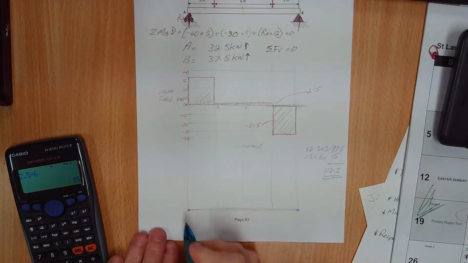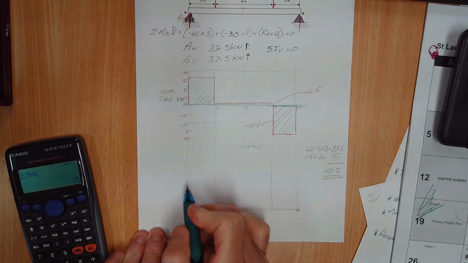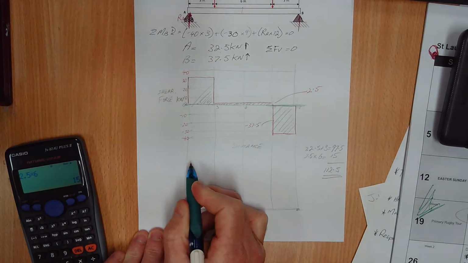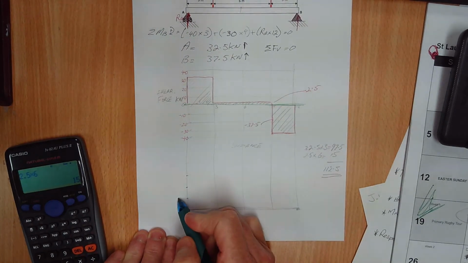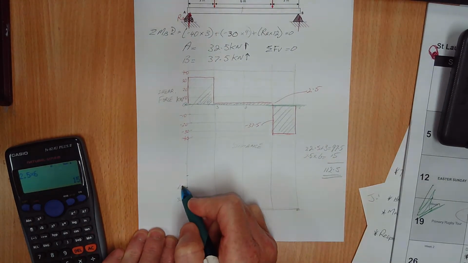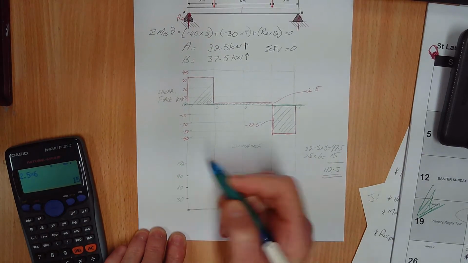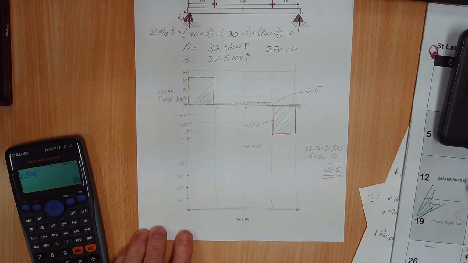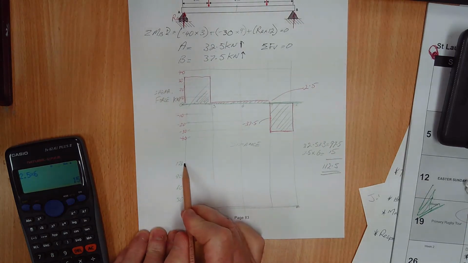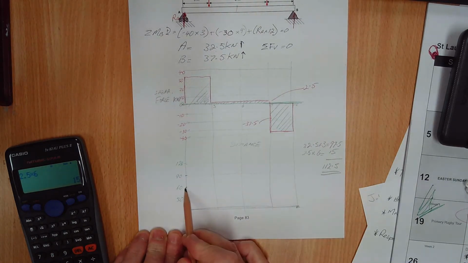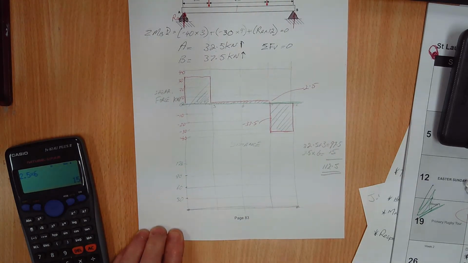So if I was to work up in increments of 30, 60, 90, 120, I'm going to get my table that's going to be fairly good to work with.